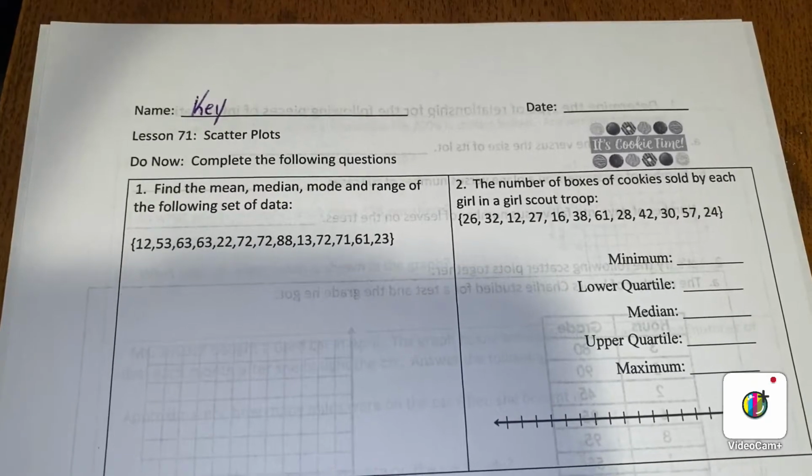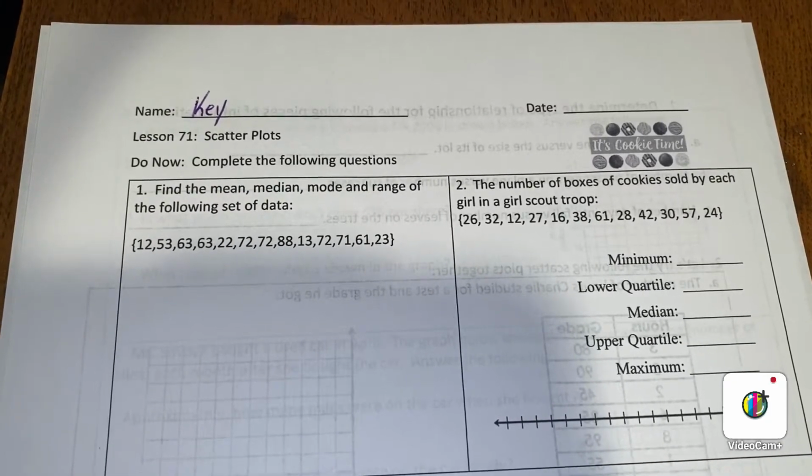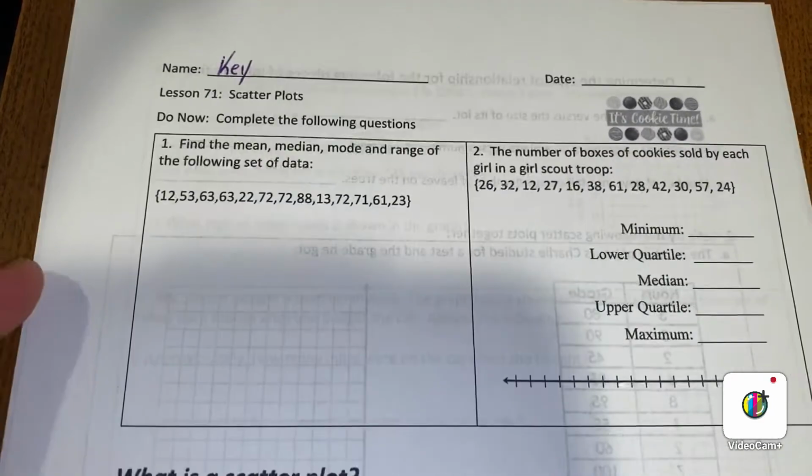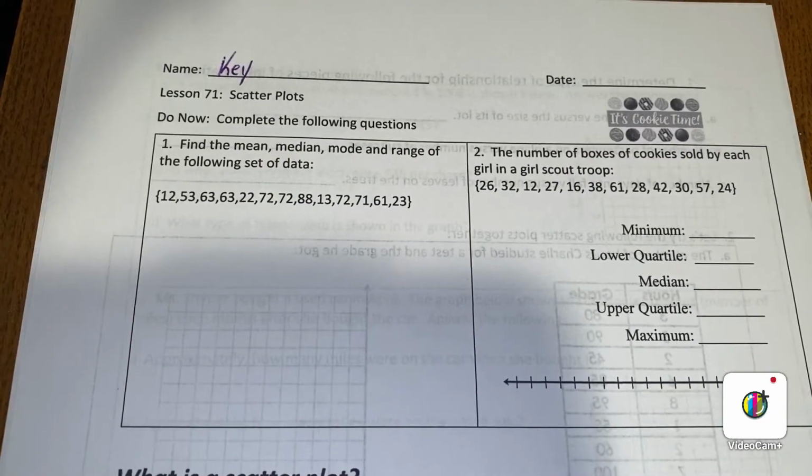So today's lesson 71 is scatter plots. So, do now. Find the mean, median, mode, and range of the following set of data. So we want to put it in order to do that.